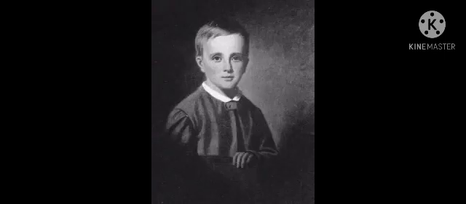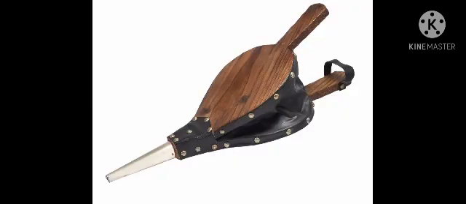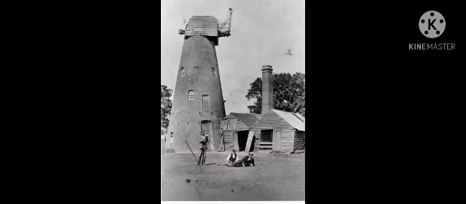Now let's see the explanation. All the neighborhood and grandmother knew about Isaac's knowledge and admired it. Even a puff of wind from Isaac's mouth or from a pair of bellows was sufficient to set the sails in motion. And the small windmill was capable of crushing a handful of grains of wheat into flour.